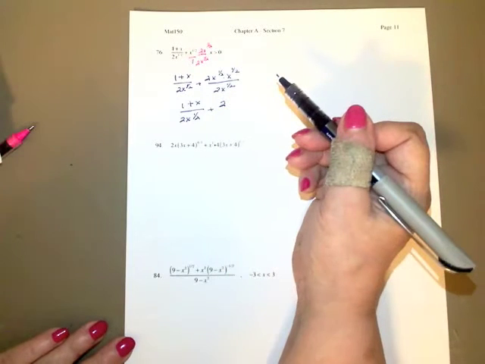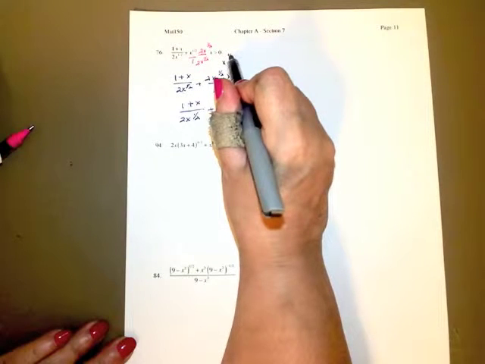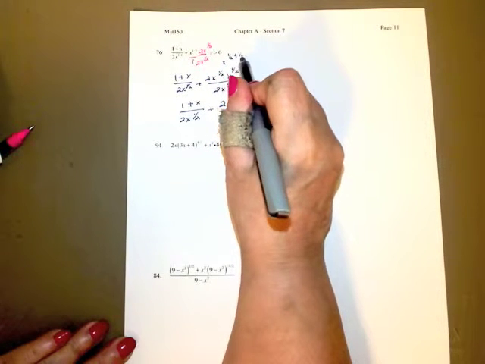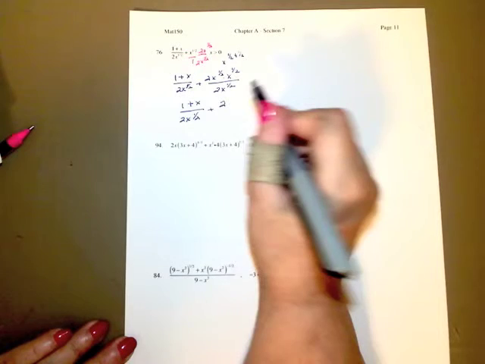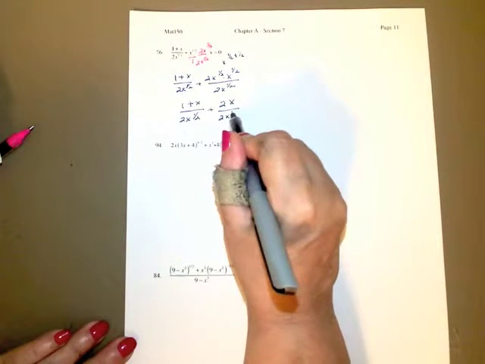Now x to the 1/2 times x to the 1/2 is really x to the 1/2 plus 1/2. 1/2 plus 1/2 is just 1, so that's x over 2x to the 1/2.